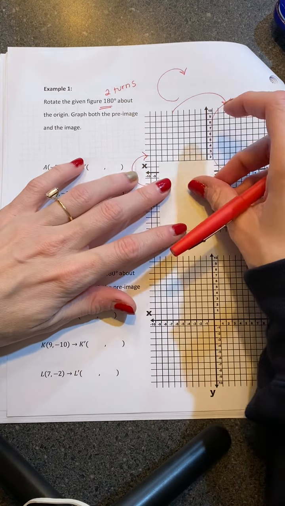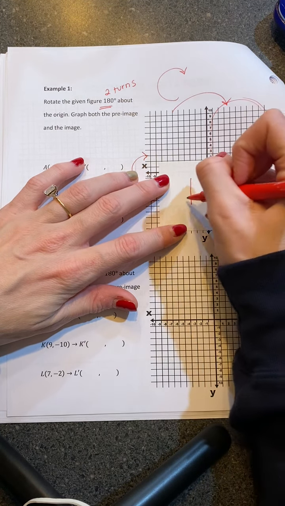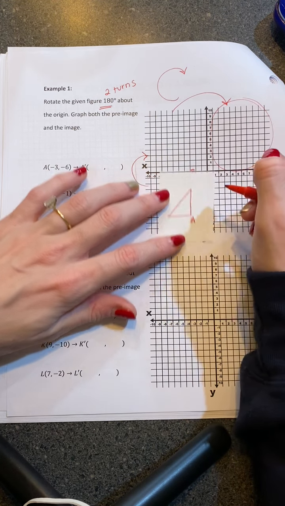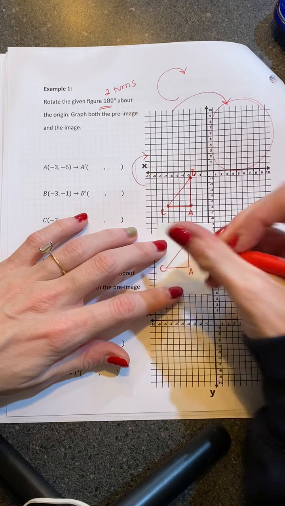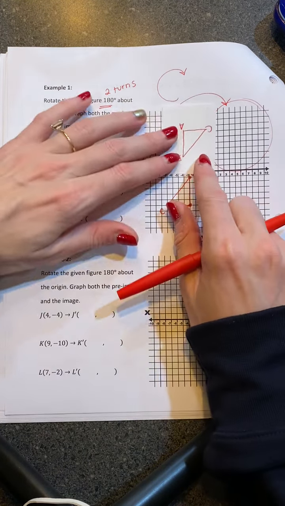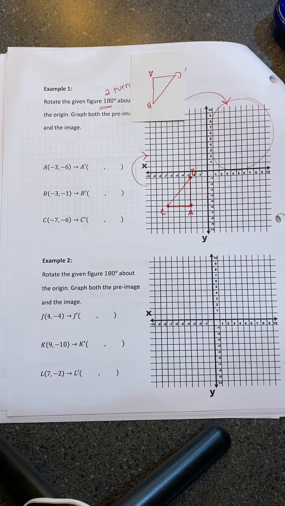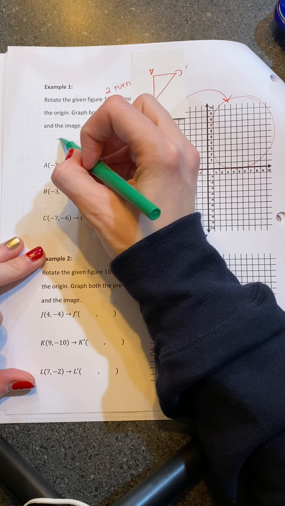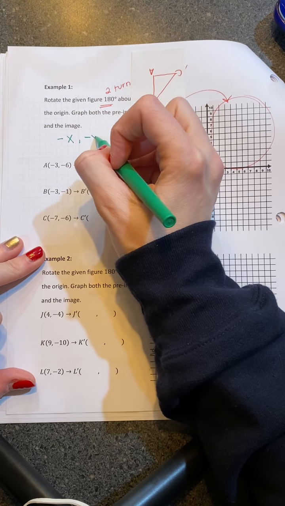Now, if you wanted also, you could draw a little sketch of your triangle, and we could turn it 1, 2 times to the right. And that's what it should look like when we graph our image. So now, remember the rule is we need to negate x and negate y.